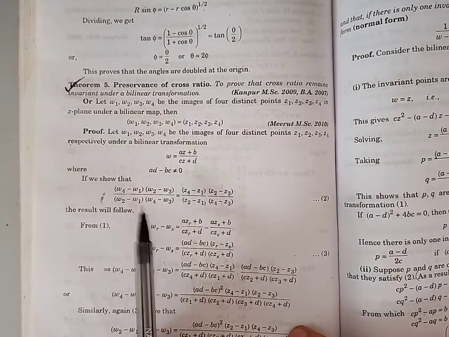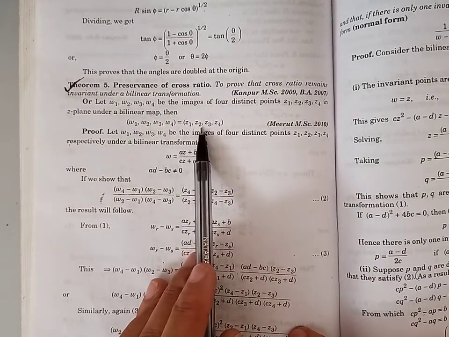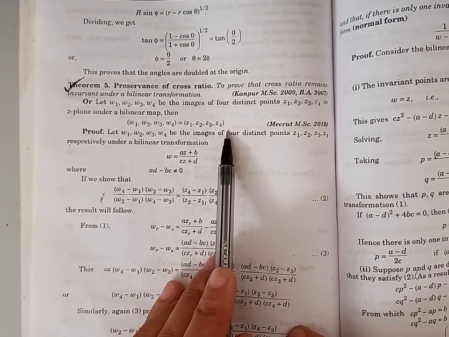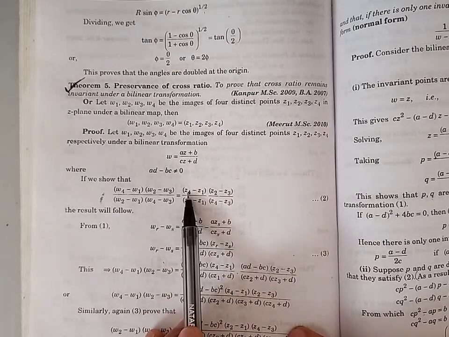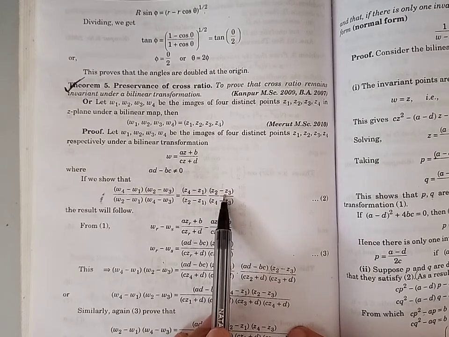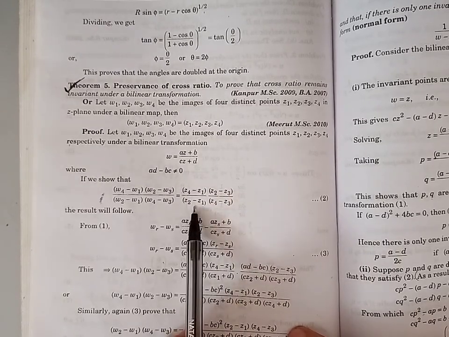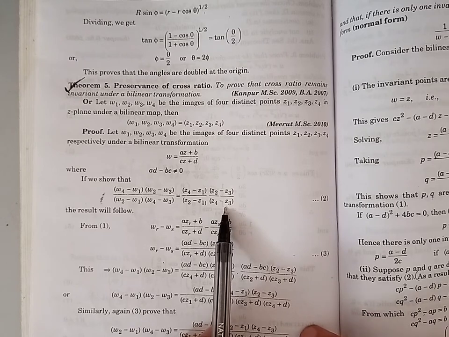And the cross ratio of Z1, Z2, Z3 and Z4 is given by (Z4 minus Z1) into (Z2 minus Z3) upon (Z2 minus Z1) into (Z4 minus Z3).